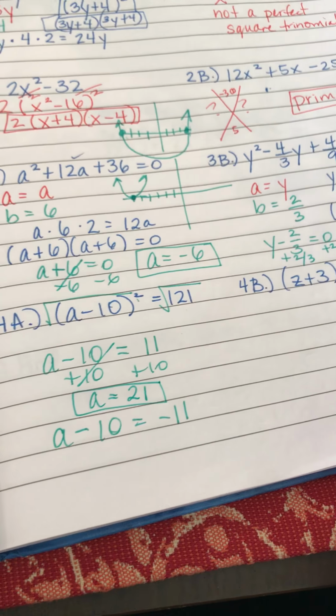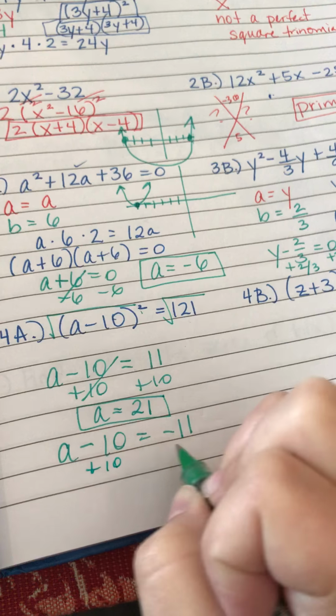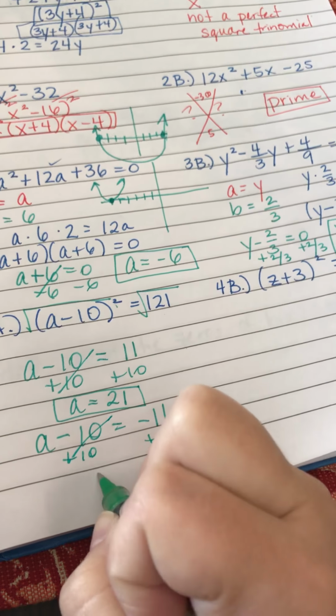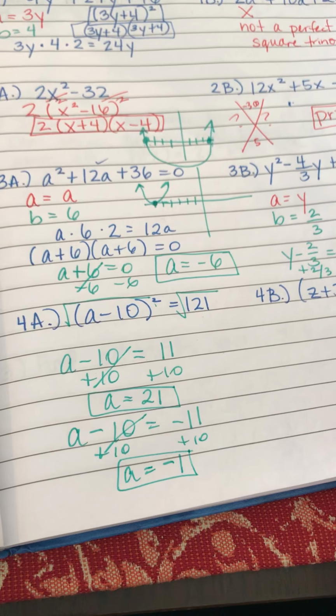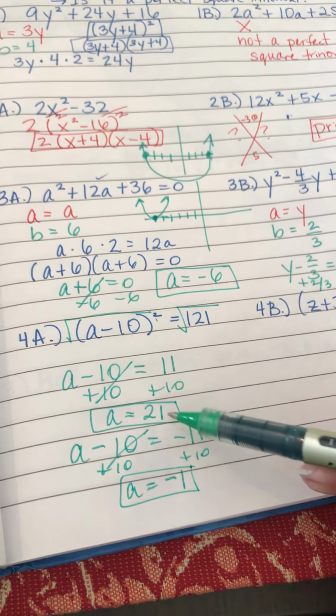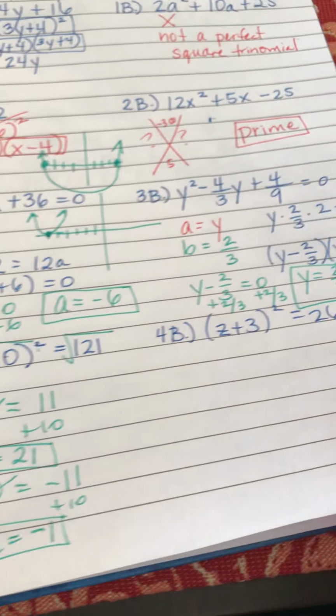This is one of the solutions. Plus 10. A equals negative 1 is the other solution. So I have two solutions. One is positive 21 and one is negative 1.